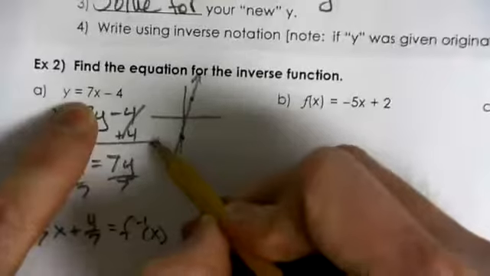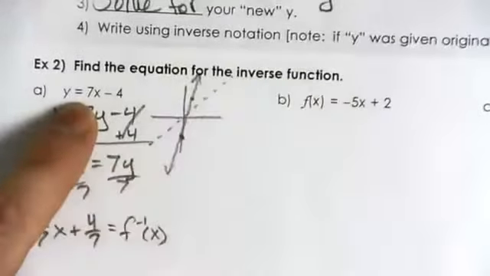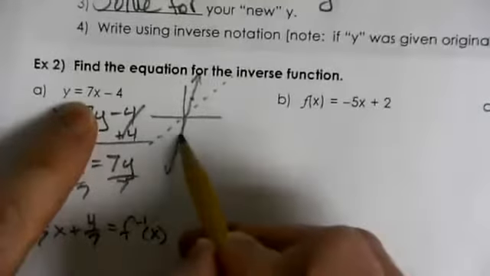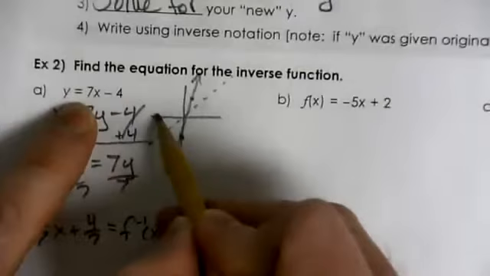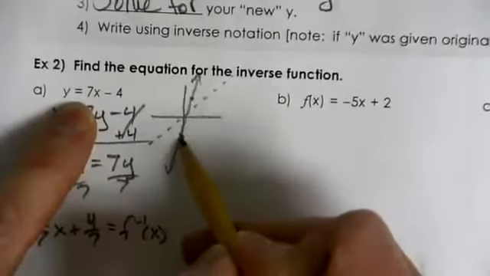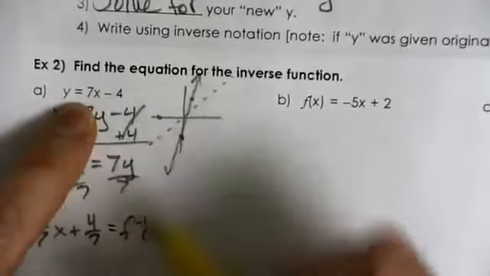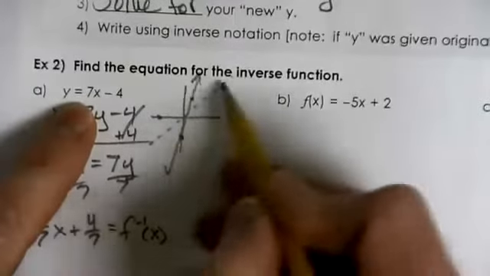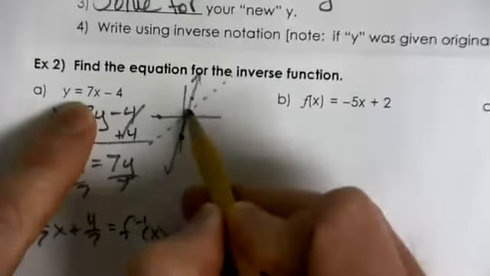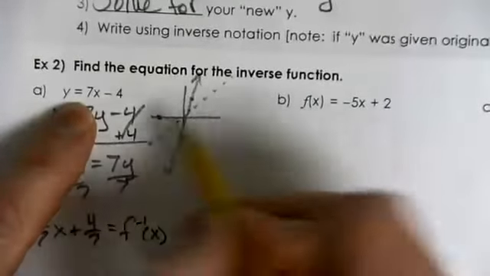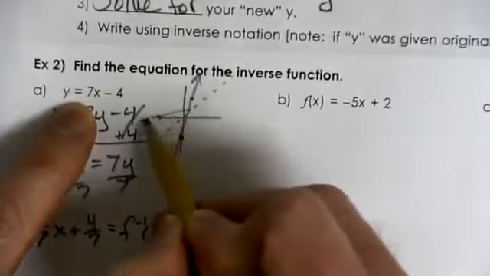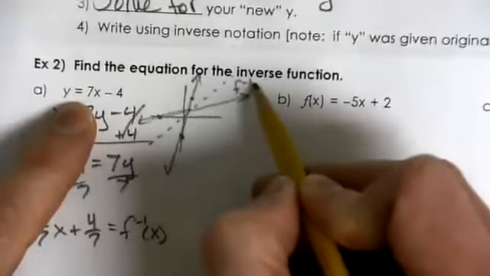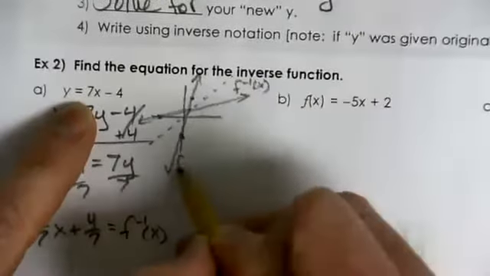When you reflect it over the line y equals x, what used to be negative y's is now going to become negative x's. Wherever it crosses your line of reflection, it's still going to cross there. So this is f inverse of x. This is f of x.